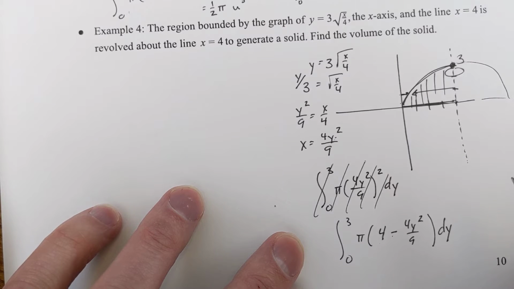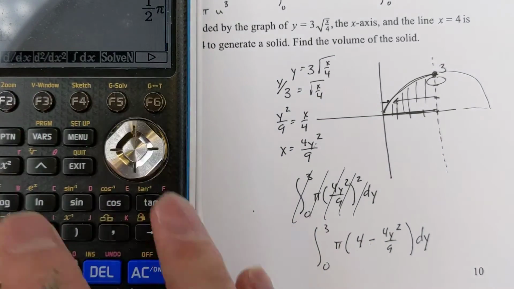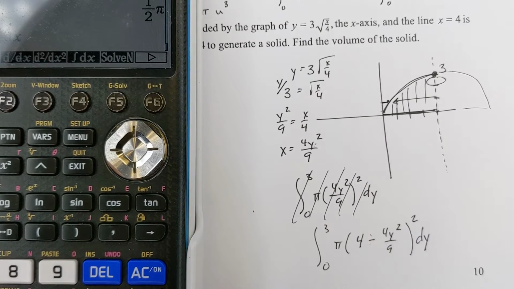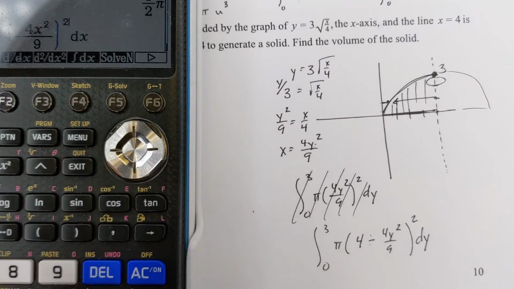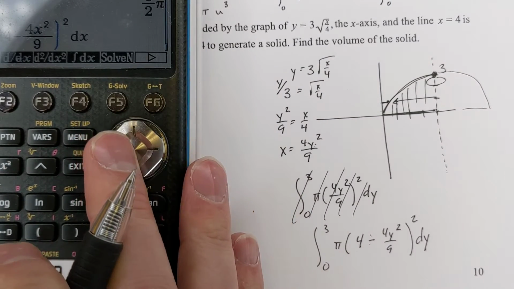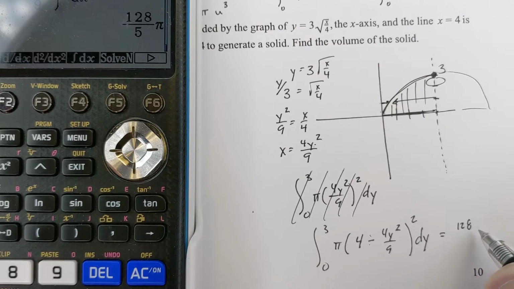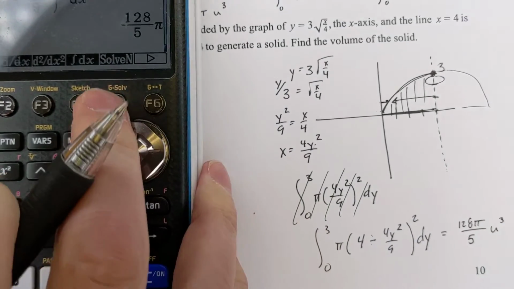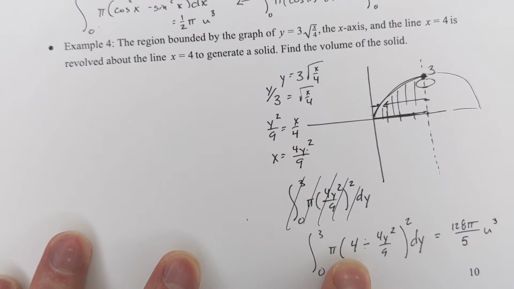And then this just happily goes into the calculator. So pi times the quantity, that's going to be squared again, because it's r squared. 4 minus, and remember your calculator doesn't care what variable you use, so you can switch it back to x's. From 0 to 3. So this is 128 pi over 5 units cubed.